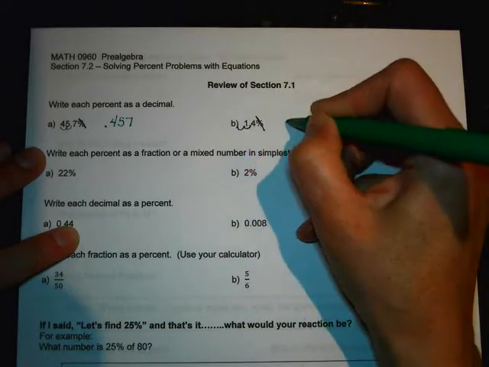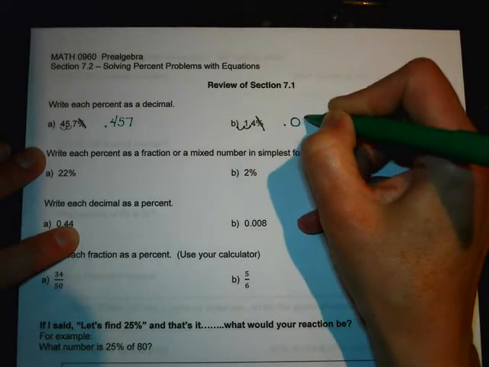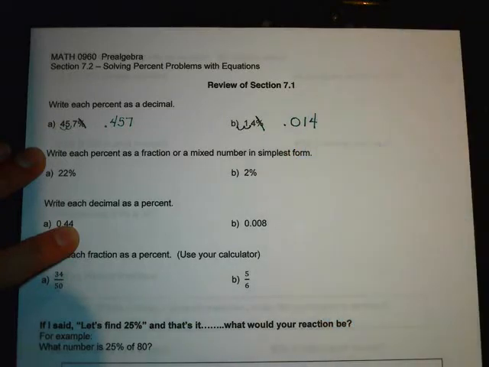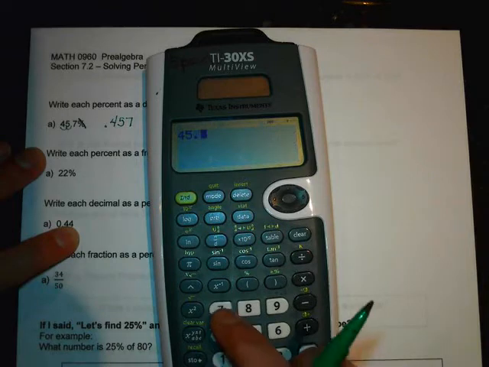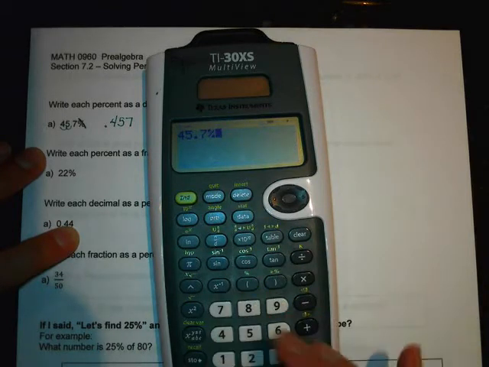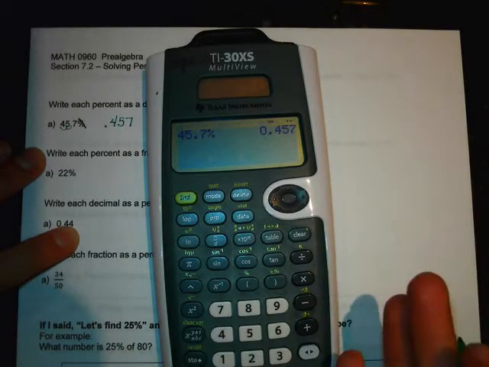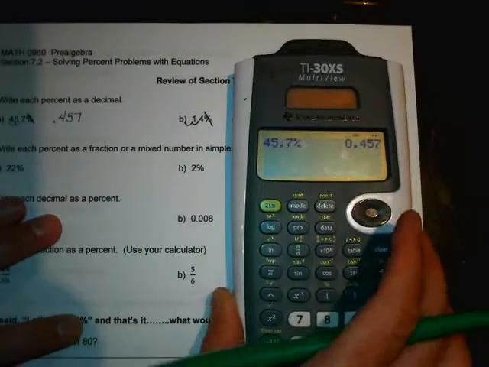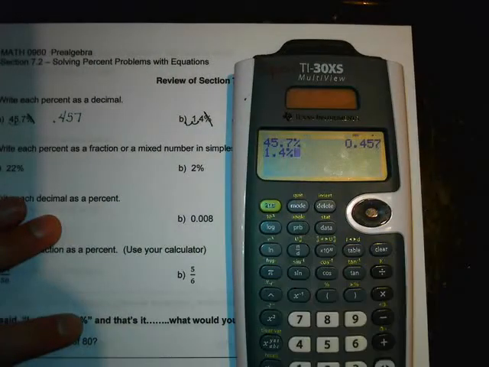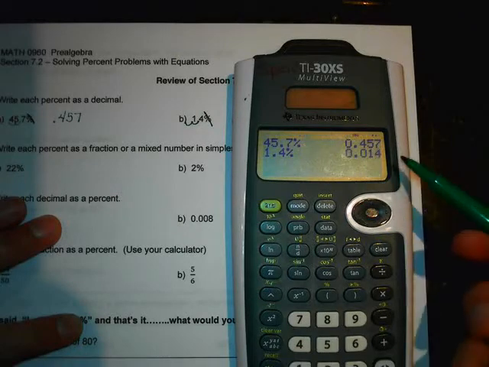0.014. All right. If you have a calculator like this, if you just put 45.7% and hit enter, it's going to write it for you without the percent symbol. Again, if you have a calculator with the percent symbol, if you just pop it in and hit enter, there's your answer without the percent.